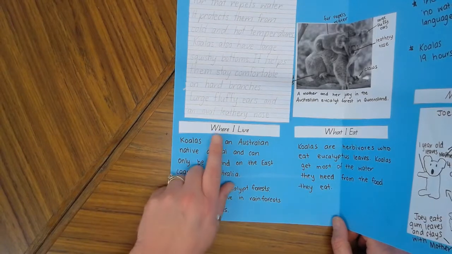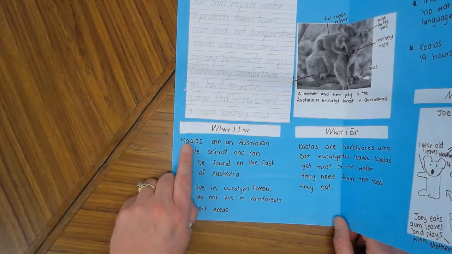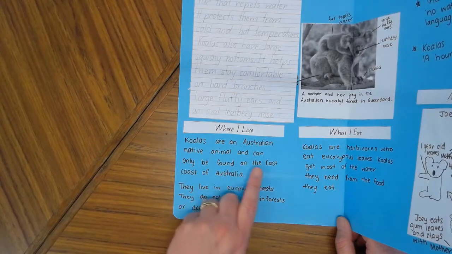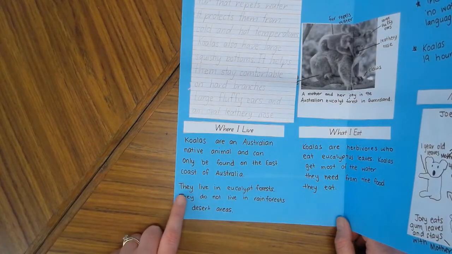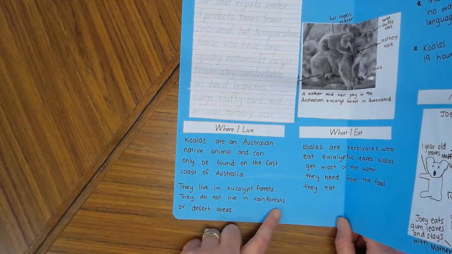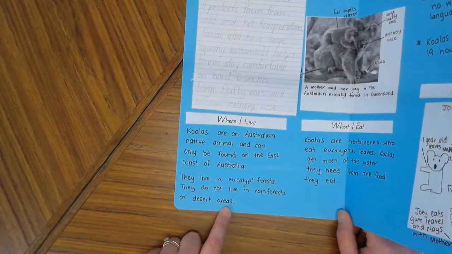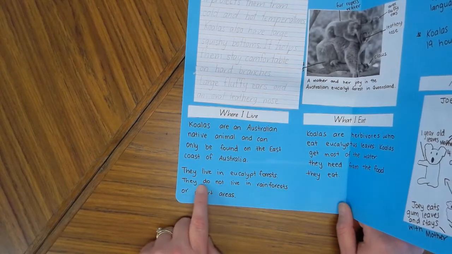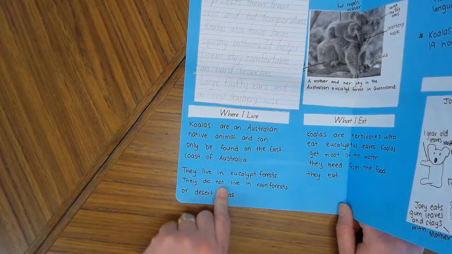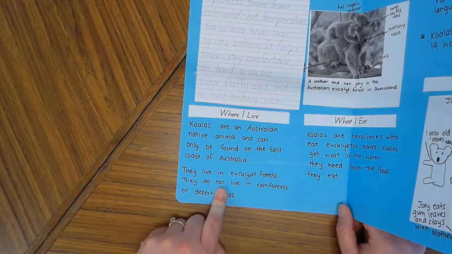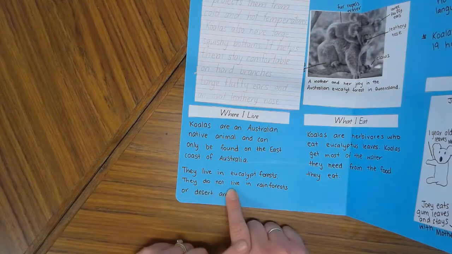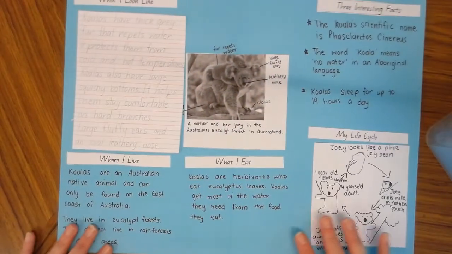The next section down here is where I live. Koalas are an Australian native animal and can only be found on the east coast of Australia. They live in eucalyptus forests. They do not live in rainforests or desert areas. Boys and girls, to get a better grade, to get 5 stars, I could have underlined "do not" to make it really bold. That's using text in a way that will help your readers focus on bits of important information.